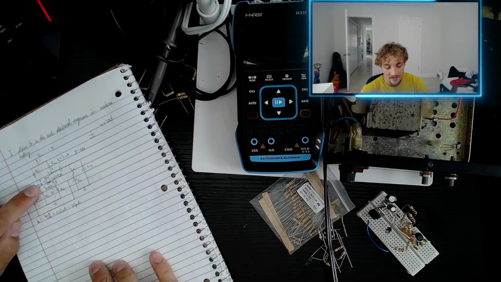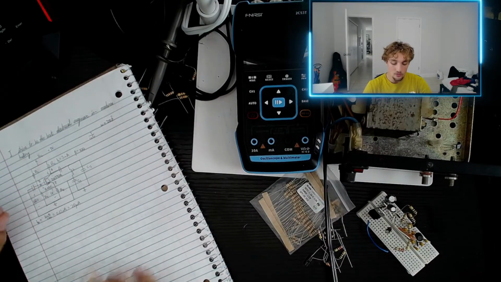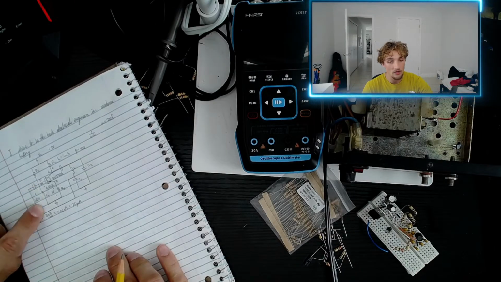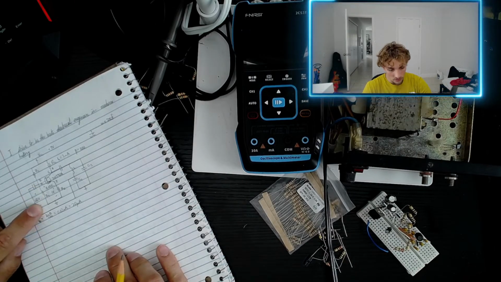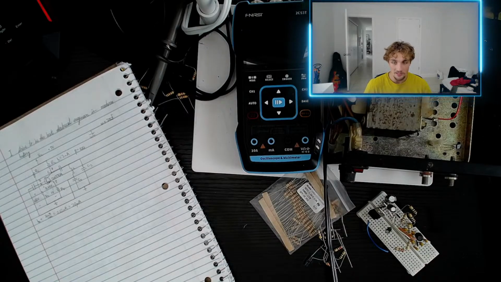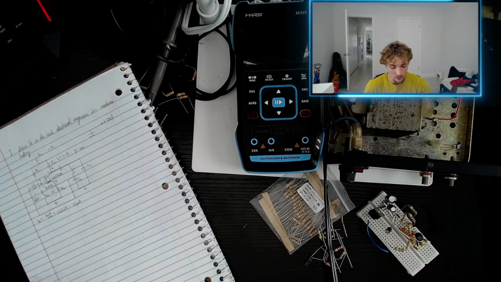So considering that we have a common emitter amplifier, we want to establish a current through R2 of approximately 10 times the base current so that we can guarantee that our base current is somewhat around this value of 20 microamps.